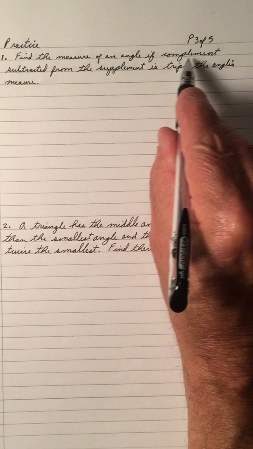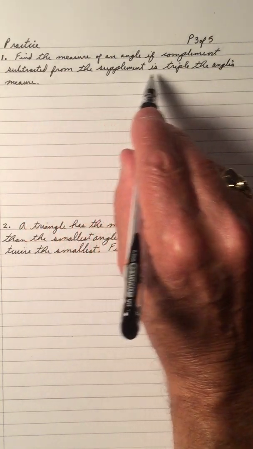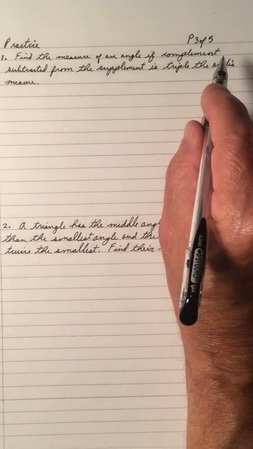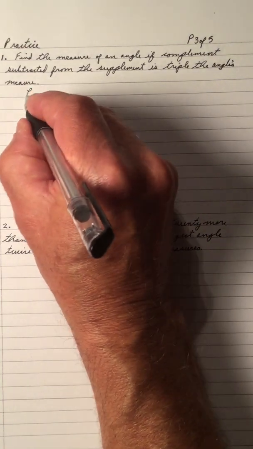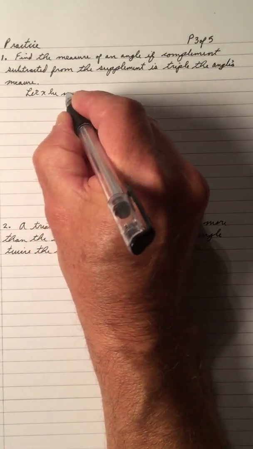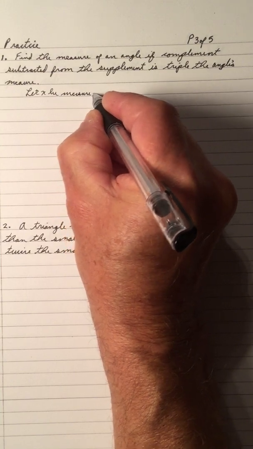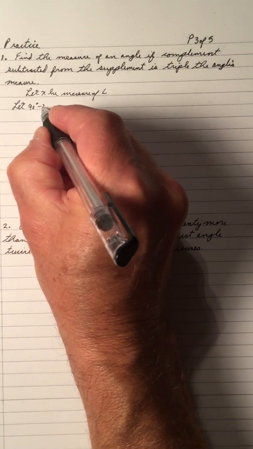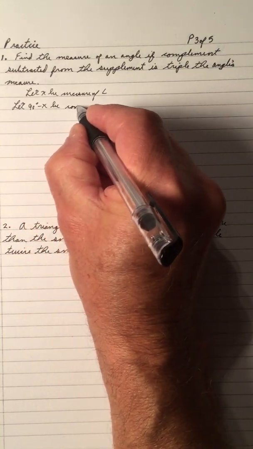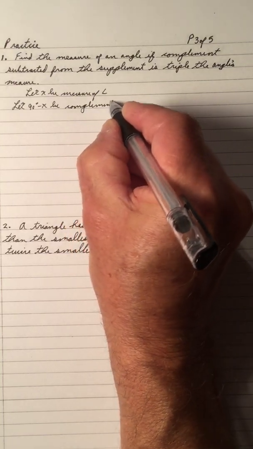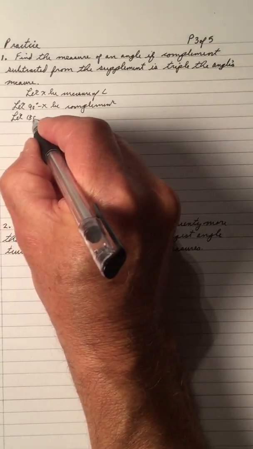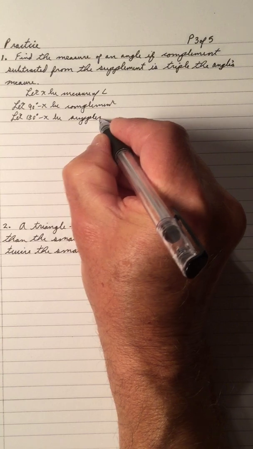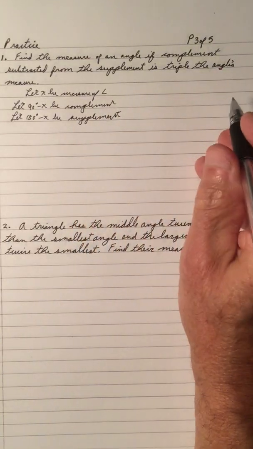Find the measure of an angle if the complement subtracted from the supplement is triple the angle. So we have a complement, we have a supplement of the angle. So let's let x be the measure of the angle. Let's let 90 minus x be its complement. And we let 180 minus x be its supplement. These are all the words that are mentioned in the word problem.